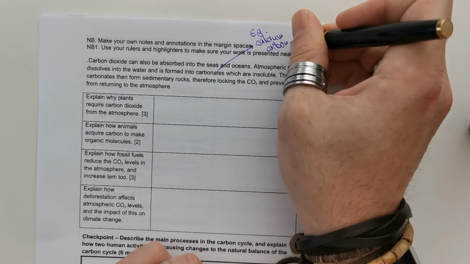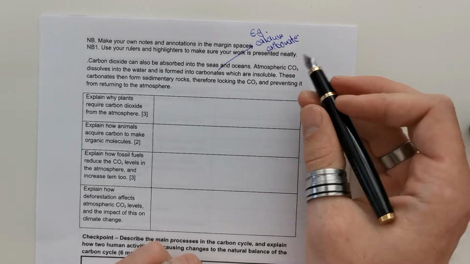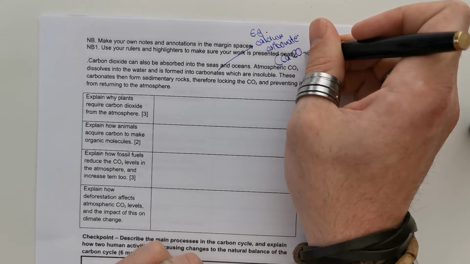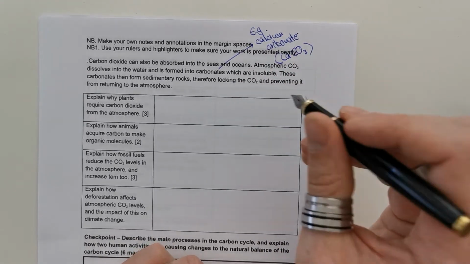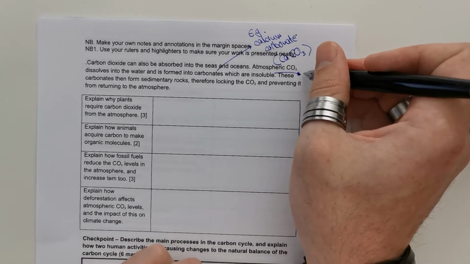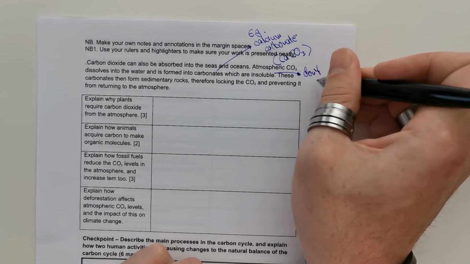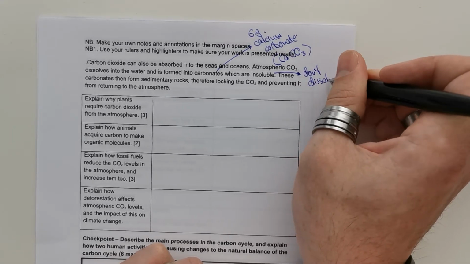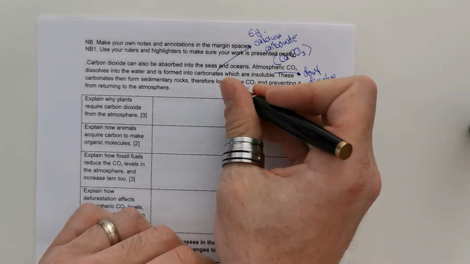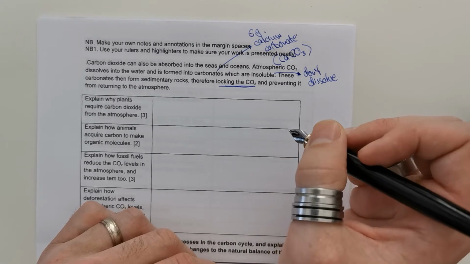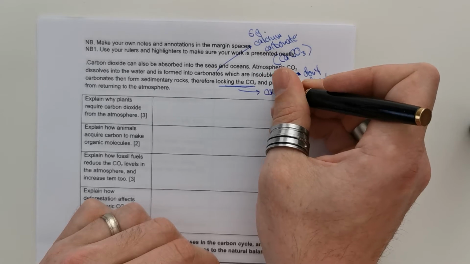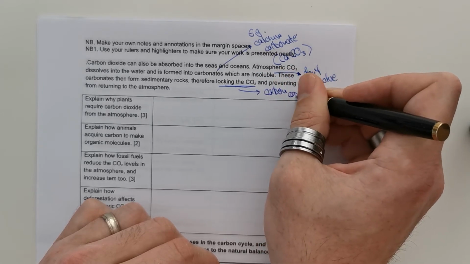It is an example of a rock formed in the ocean that contains carbon dioxide, because it's CaCO3. So the reason why they stay in the ocean is because they don't dissolve, they're insoluble. These carbonates form sedimentary rocks and they lock the CO2 into them and prevent it from returning to the atmosphere. So this also is another method of carbon capture.